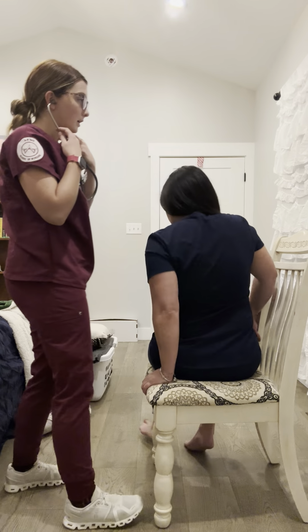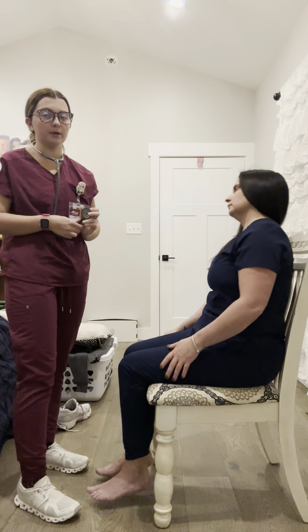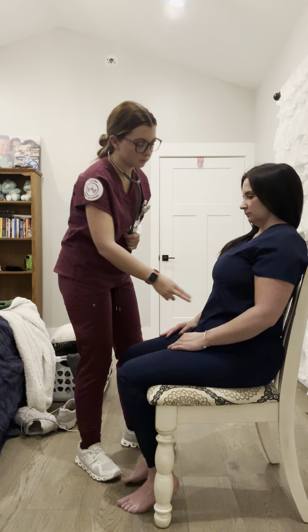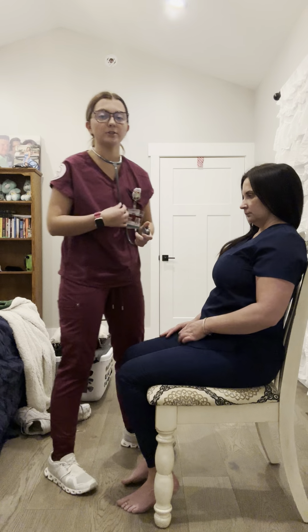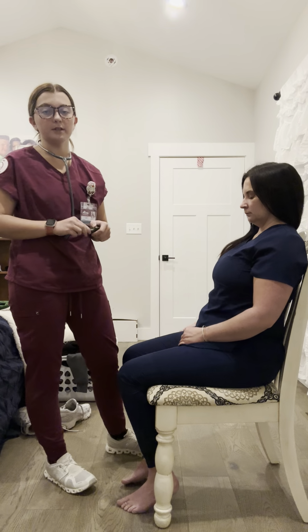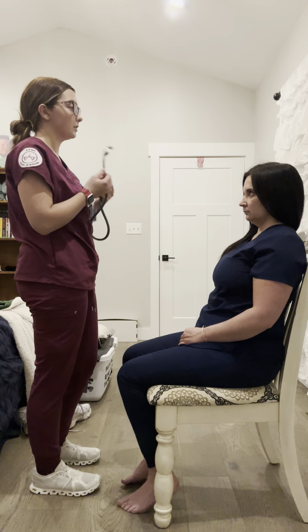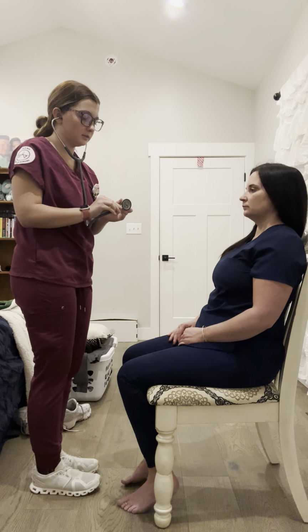Okay. Now we're going to palpate her mitral valve, or the point of maximum impulse, which is that left fifth intercostal space, which is going to be right here. You want to assess rate, which should be 60 to 100, as well as rhythm. Now we are going to auscultate your heart sounds using the same area of the scope.